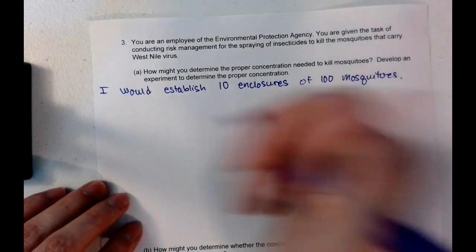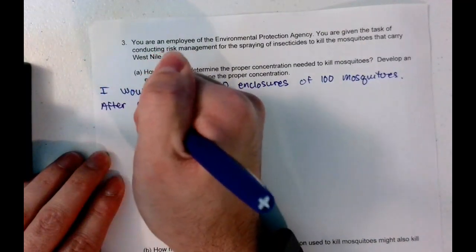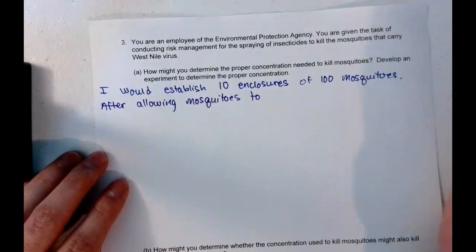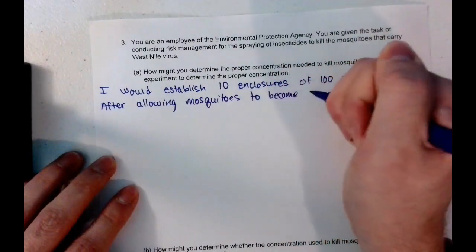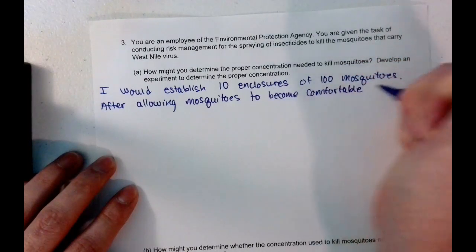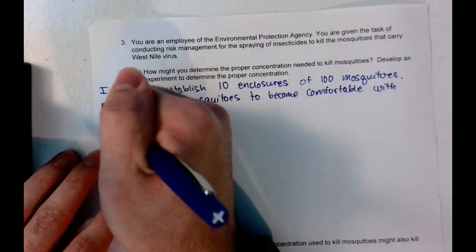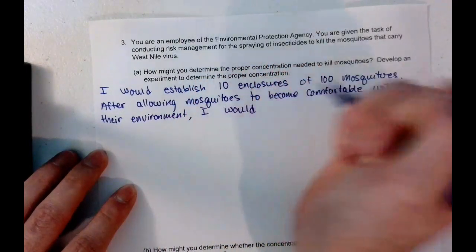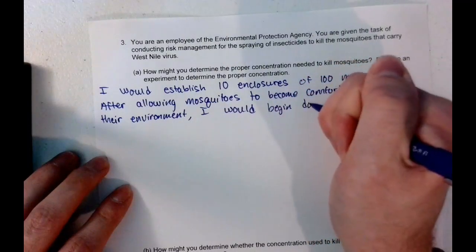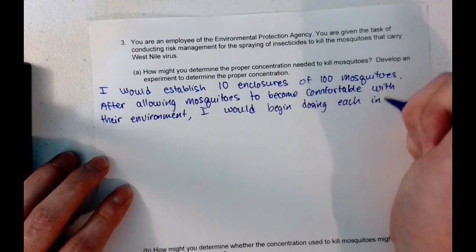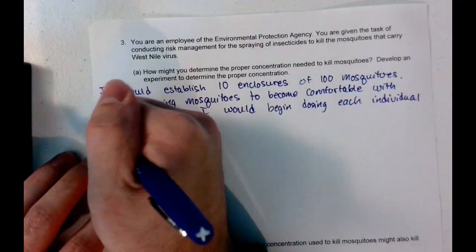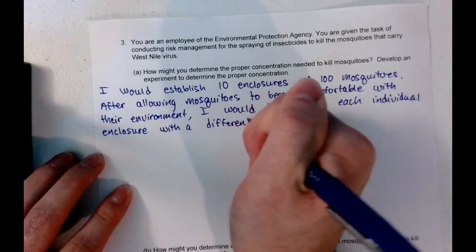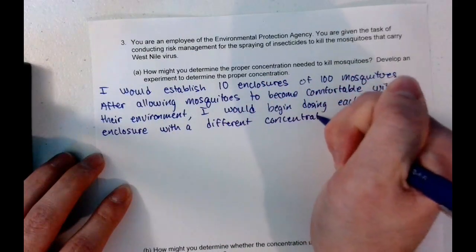And I think that's the plural form, mosquitoes. After allowing mosquitoes to become comfortable with their environment, I would begin dosing each individual tank or enclosure with a different concentration of the pesticide.